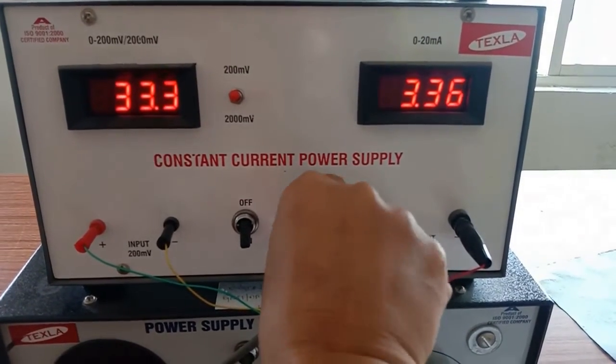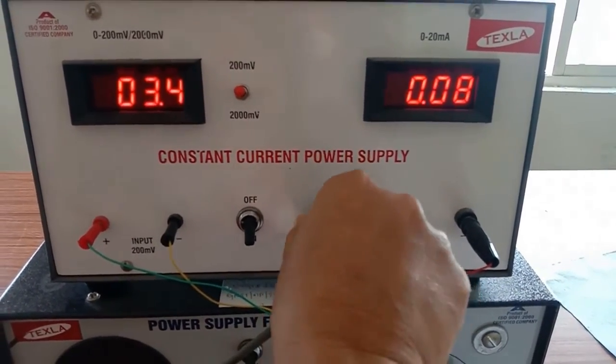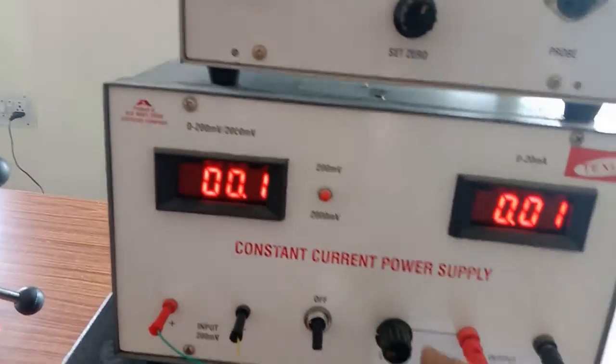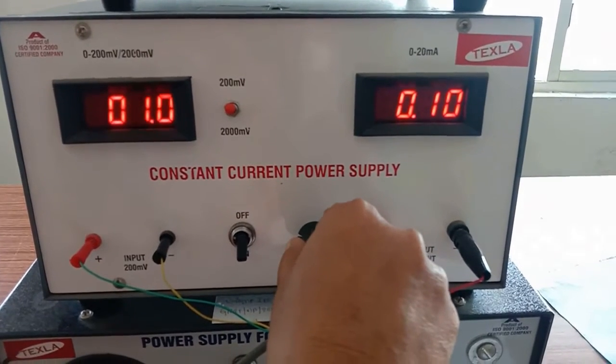So you can start with 0.5 milliamperes. Each time you increase this by 0.5.